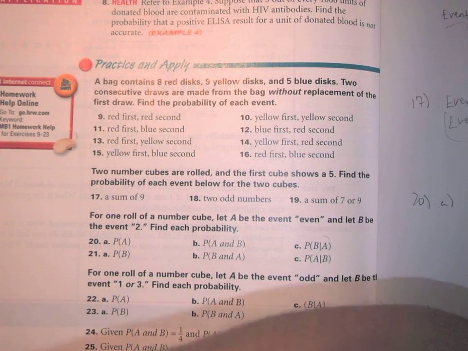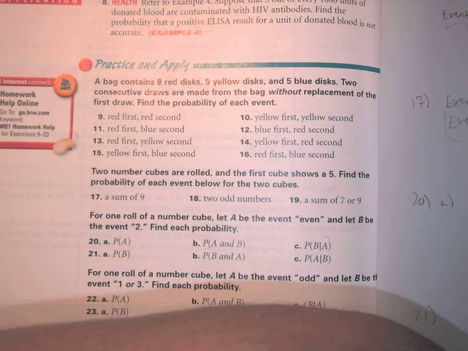Shoot, I'm going to have to stop the video there and come back and fix it because I just spaced out. Hold on a sec.